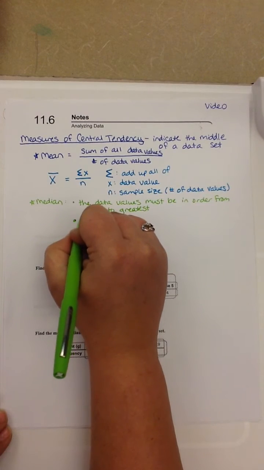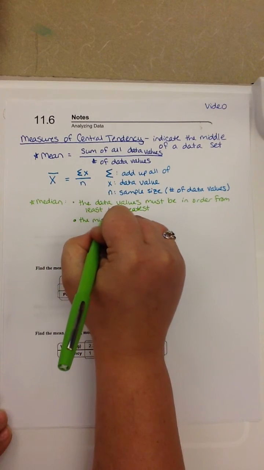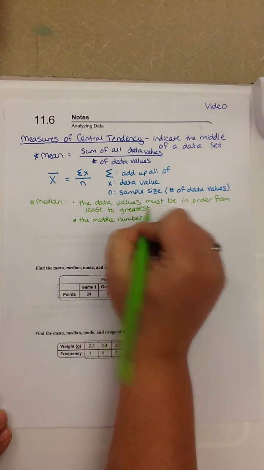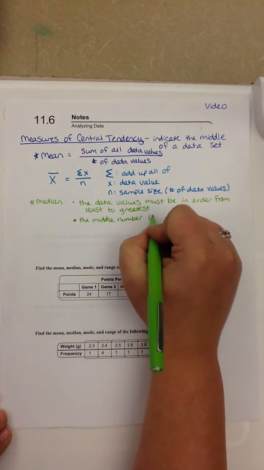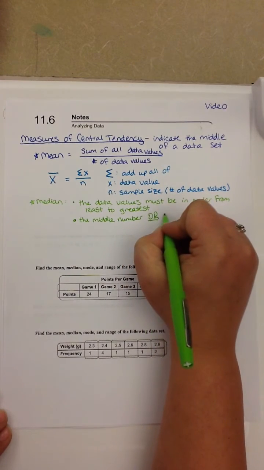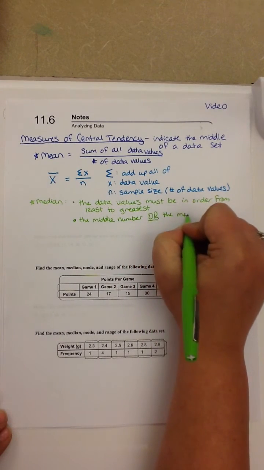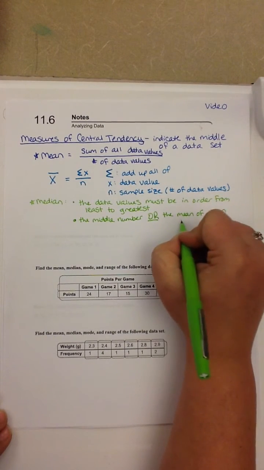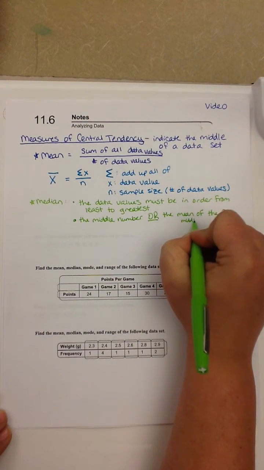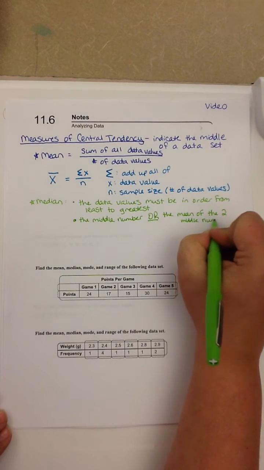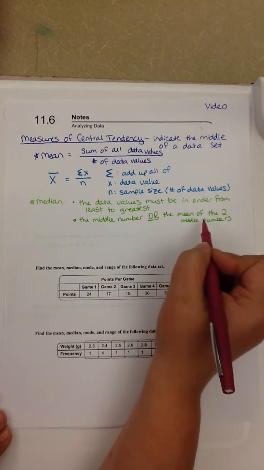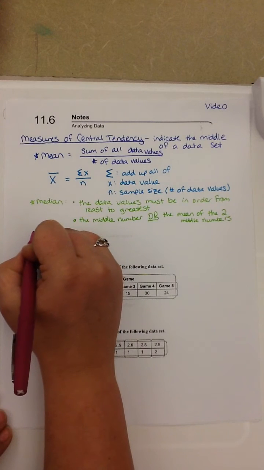And then the middle number, and then sometimes you don't have one middle number, so you take the mean of the two middle numbers. That is where you get your median. So if you find yourself counting in and you're like, oh, I've got two, then find the mean of them, and that's your median.